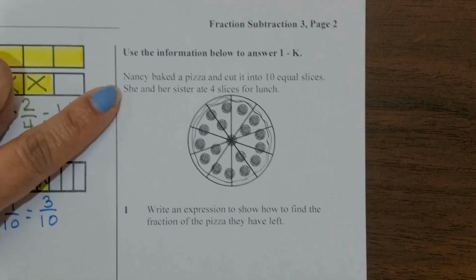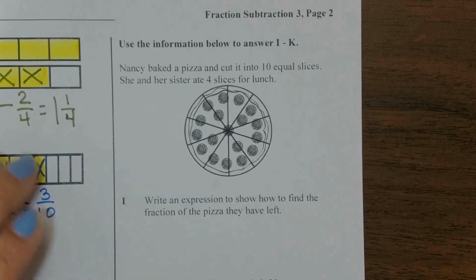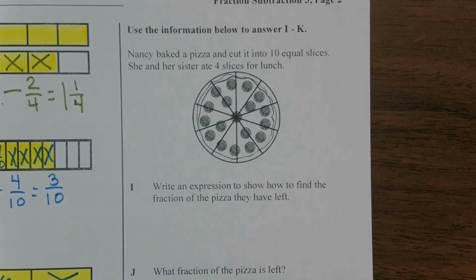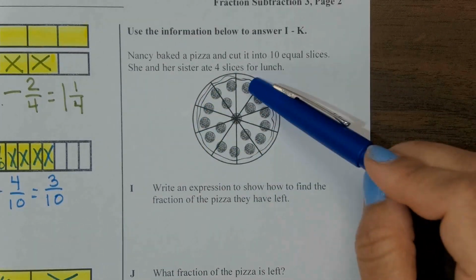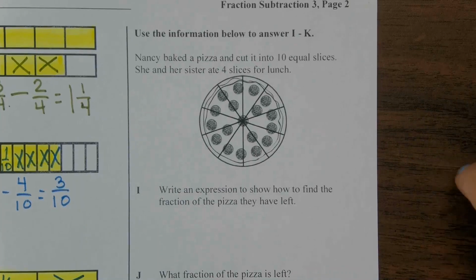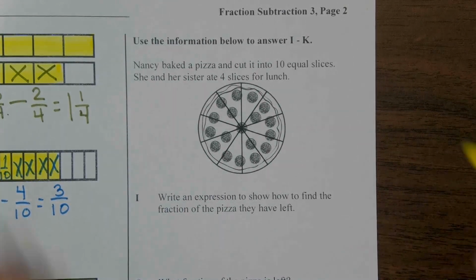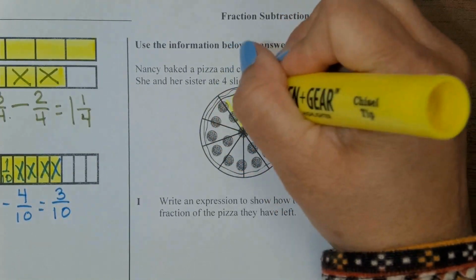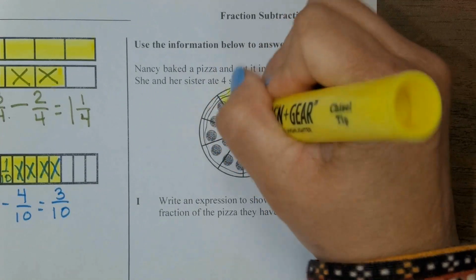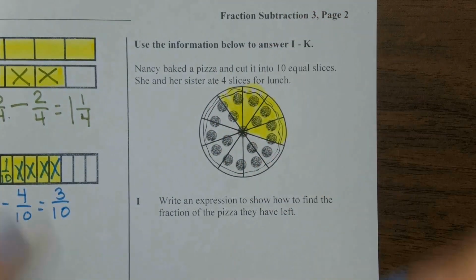Letter I through L. So it says, use the information below to answer I through K. Nancy baked a pizza and cut it into 10 equal slices. She and her sister ate 4 slices for lunch. So here's the pizza, and she and her sister ate 4 slices for lunch. So I'm going to shade in the slices that they ate for lunch. 1, 2, 3, and 4. So the shaded area is what they ate.